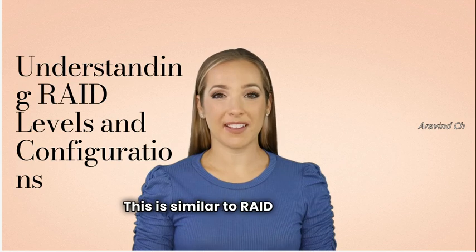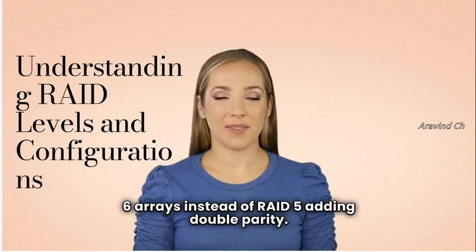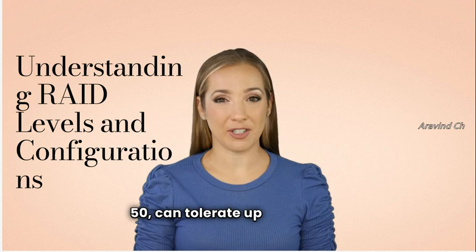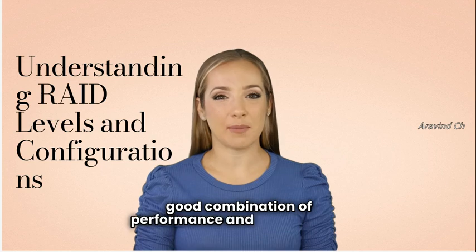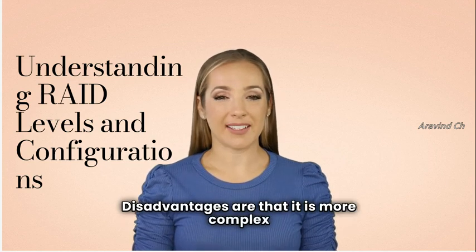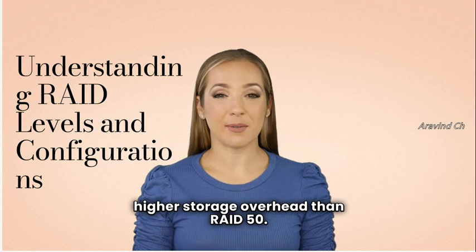Minimum disks required: 6. RAID 60, 6+0, stripe of RAID 6. This is similar to RAID 50, but with RAID 6 arrays instead of RAID 5, adding double parity. Advantages include greater fault tolerance than RAID 50, can tolerate up to 2 drive failures per RAID 6 array, and a good combination of performance and redundancy. Disadvantages are that it is more complex and requires at least 8 drives, with higher storage overhead than RAID 50.